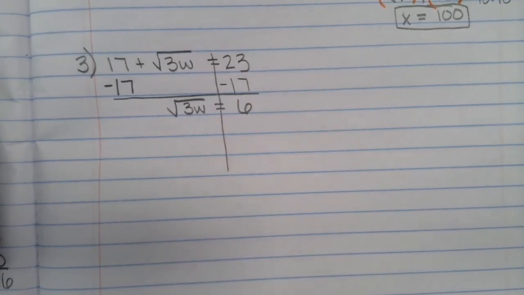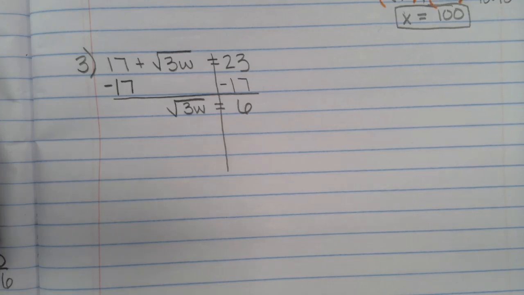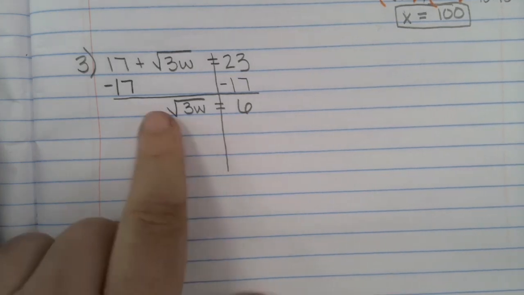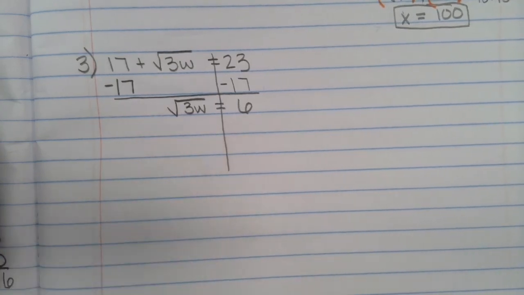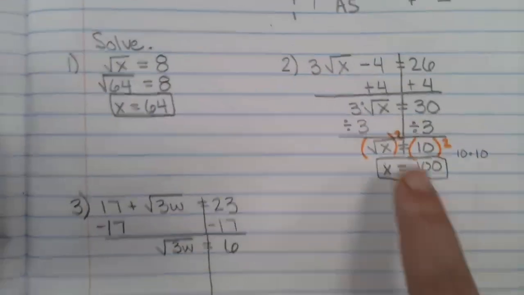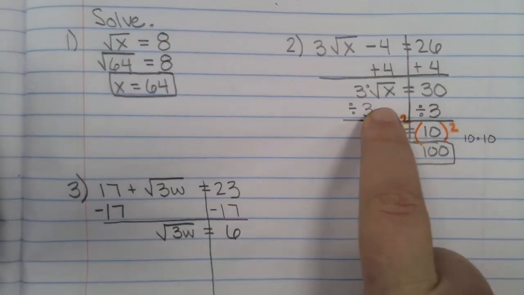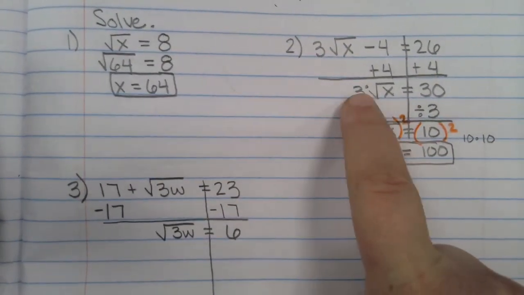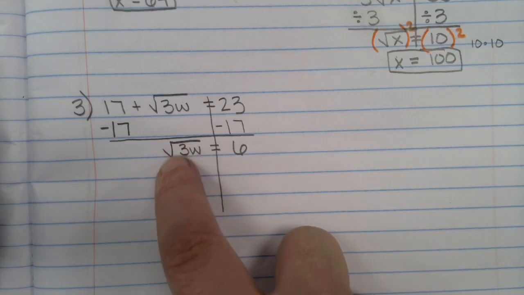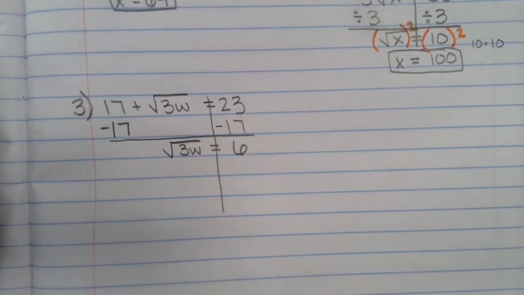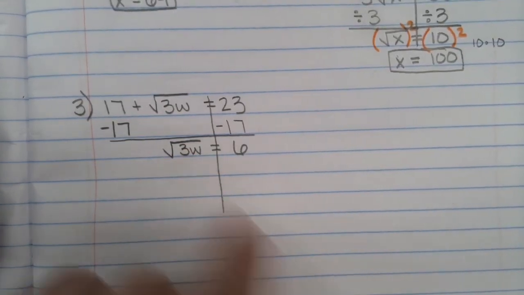Now normally we have a multiplying and a square root. What would come next as we go the inverse? Multiplying. But this multiplying is under the square root. Last time with the multiplying, where was the 3 located? In front. It wasn't in the square root. It was in front of the square root. So this time, when it's under the square root, I can't get to it until I get rid of the square root. It's kind of like there's parentheses there. This 3 and w are together underneath it.